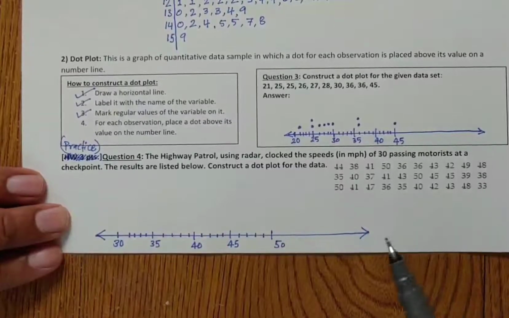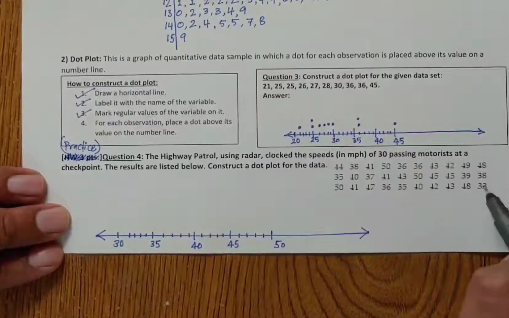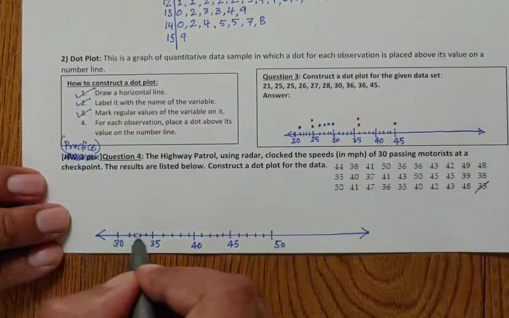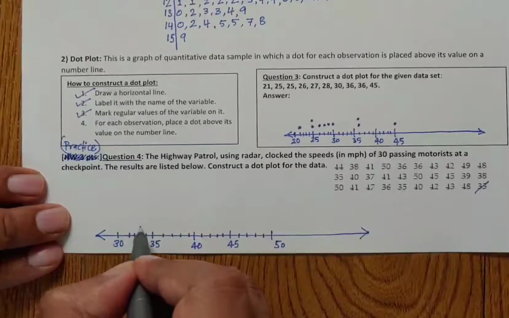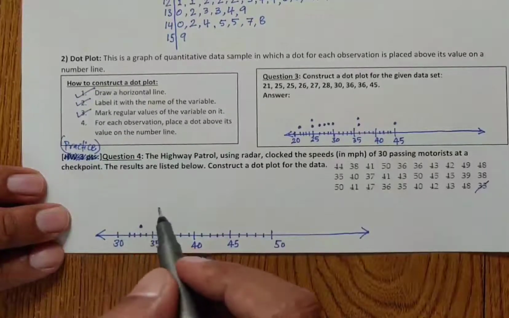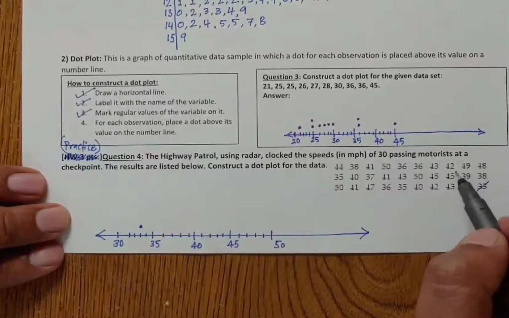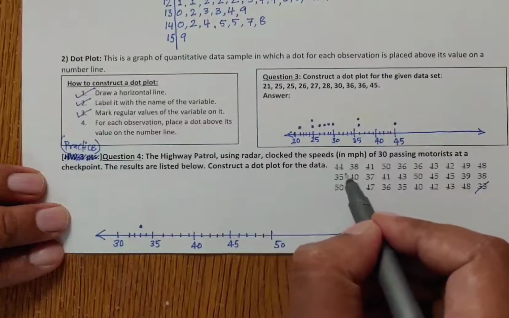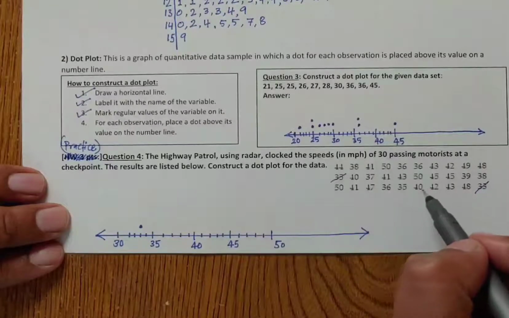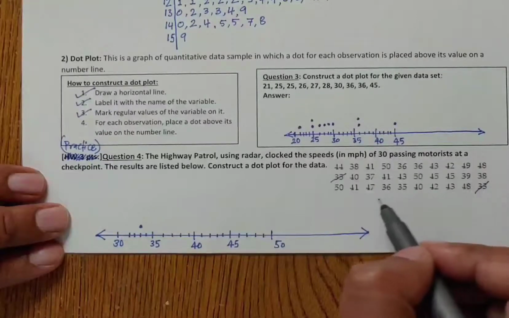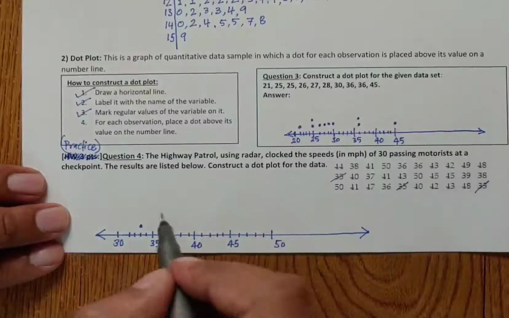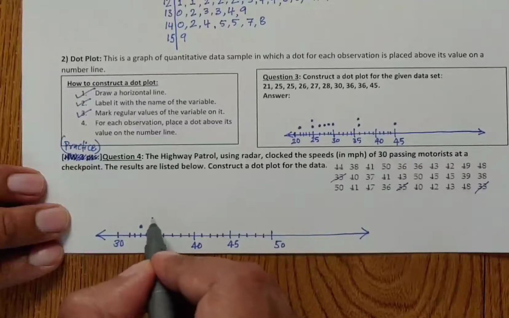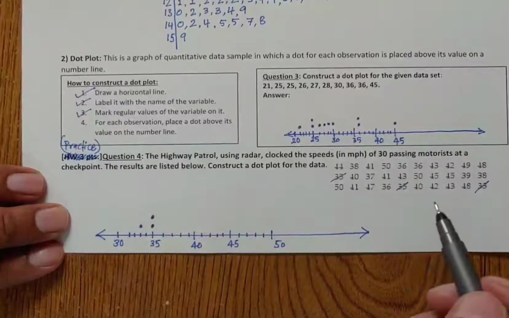Okay, and now we put the dots. The smallest number is 33. So one dot. And then we have 35 and another 35, so 2 for 35.